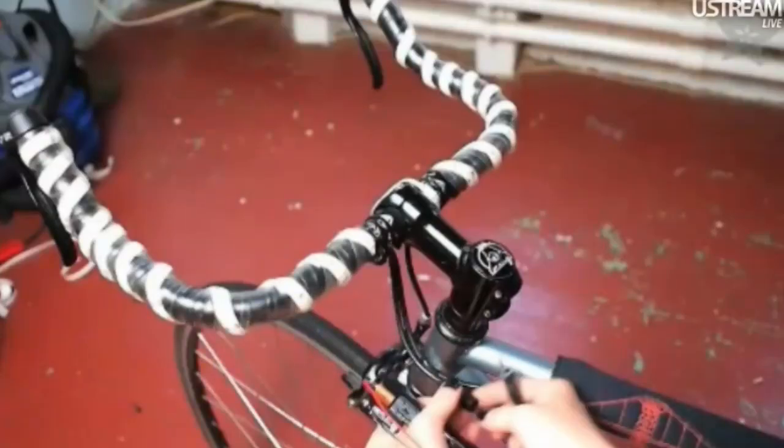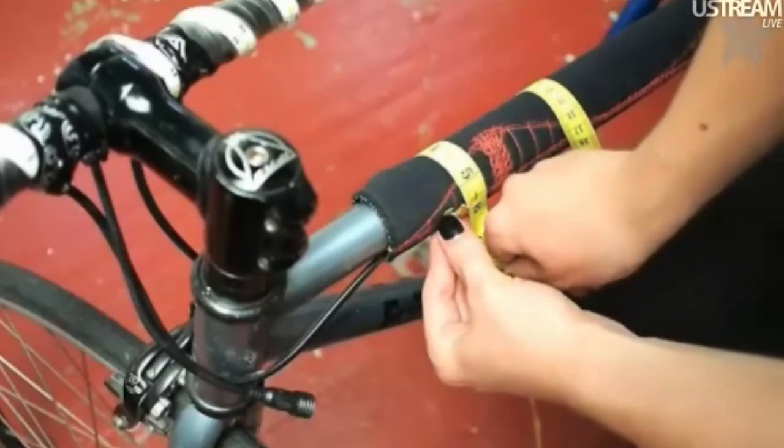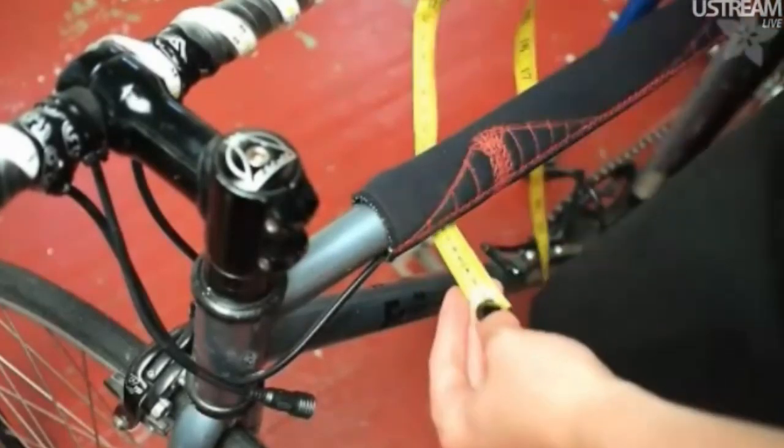Oh, I got some batteries. Let's see, let's try it out. Oh man, it's really bright. Having been sufficiently blinded, it's time to make the battery bag.